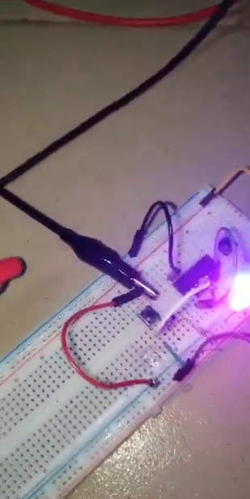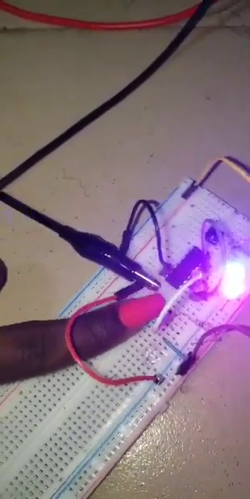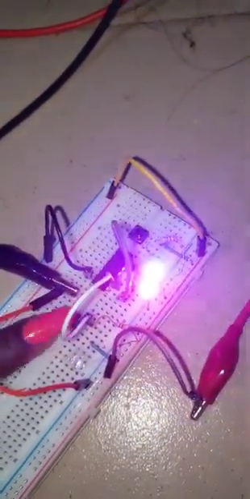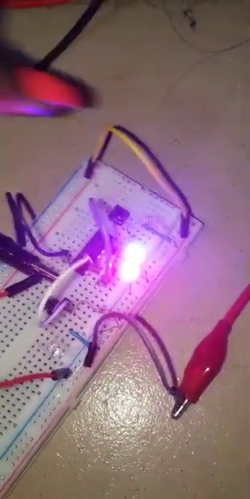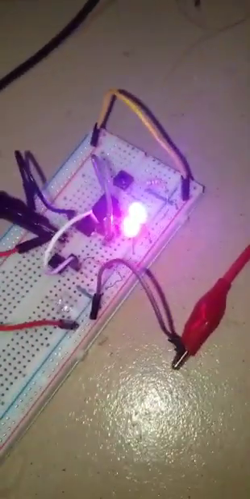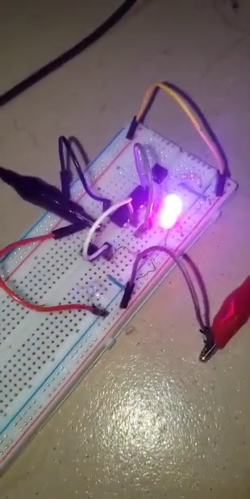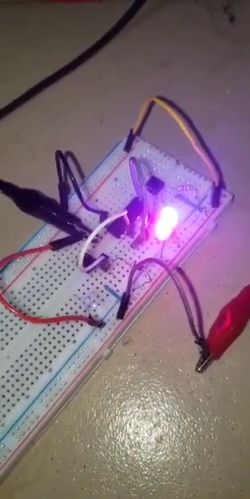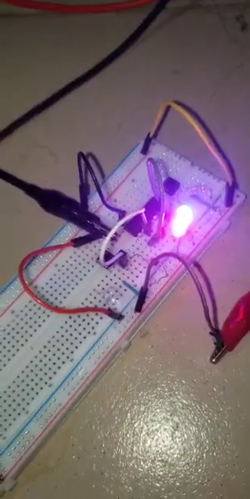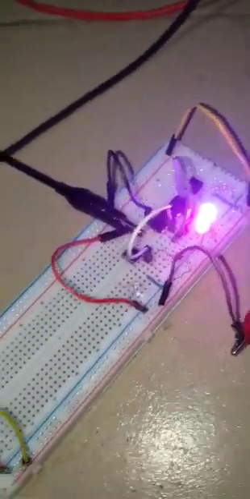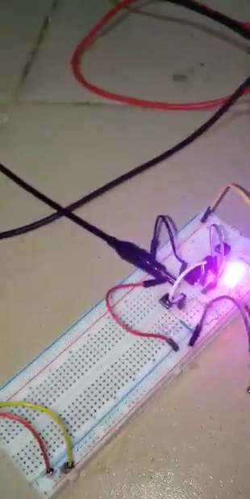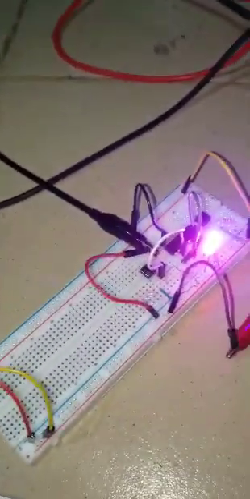So currently my SR latch is working. If I press this button, it's going to turn off the blue, and if I press this, it's going to turn off the red LED. So basically what it's doing is it's storing states. The SR latch is actually important in your system, like your CPU register. It actually stores the state of an instruction in your computer.